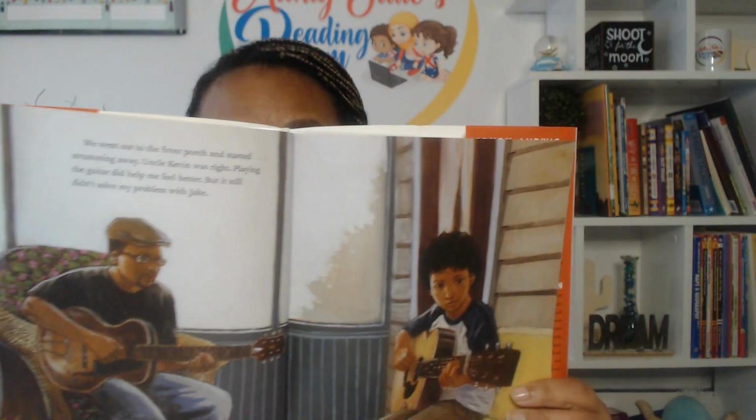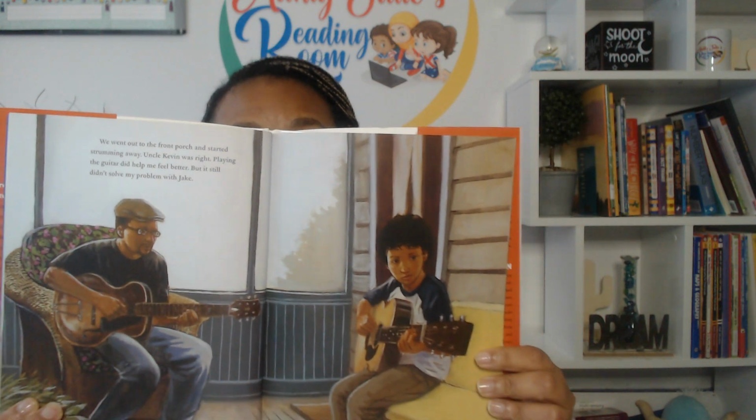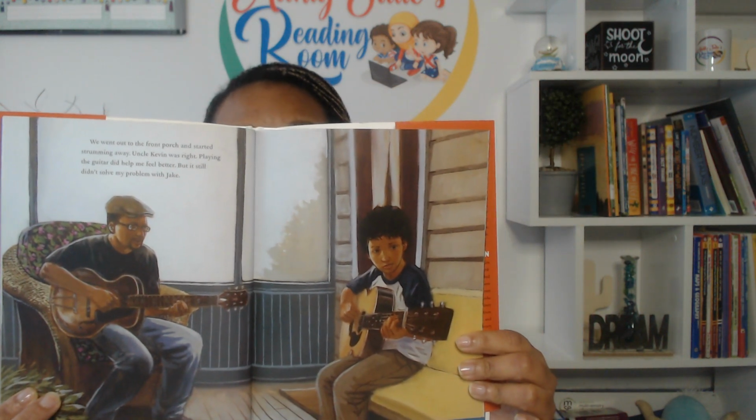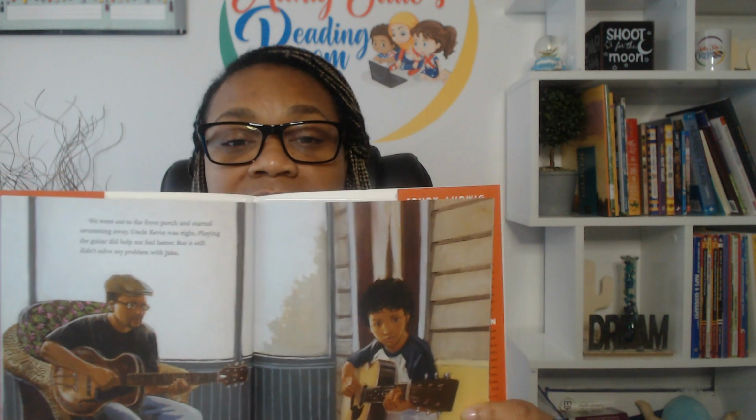There we have a word, strumming. They were strumming away. What do you think that means? Of course, strumming has to do with how you play the guitar strings, right? Show them the picture. If they didn't understand strumming within context, then the picture should bring out some of that meaning.